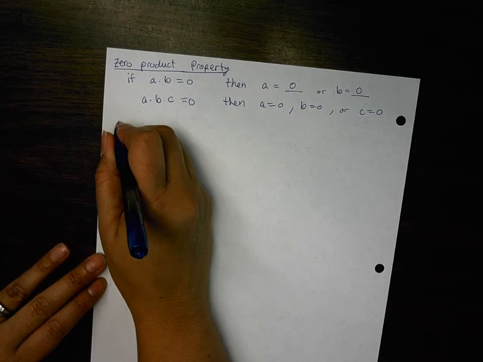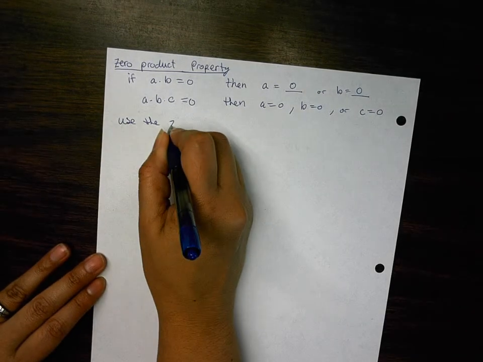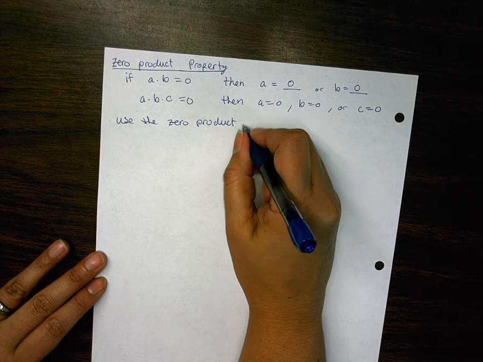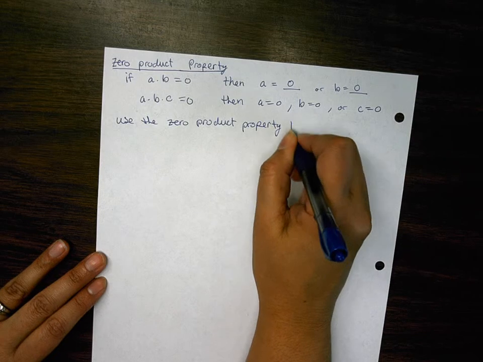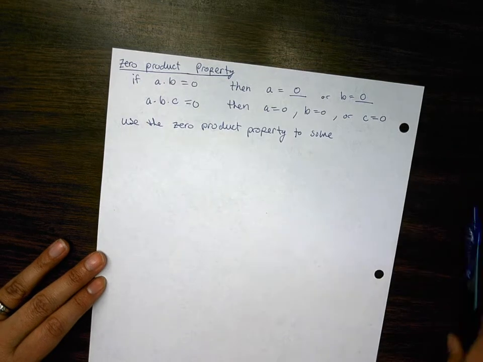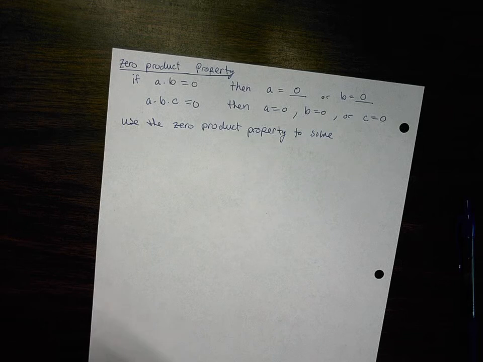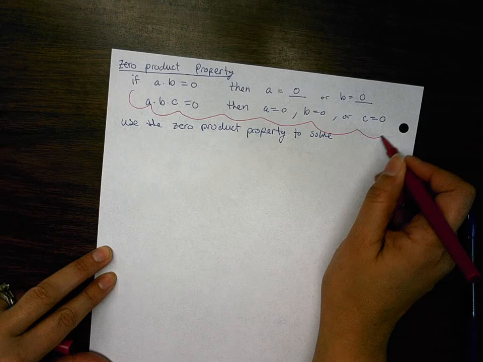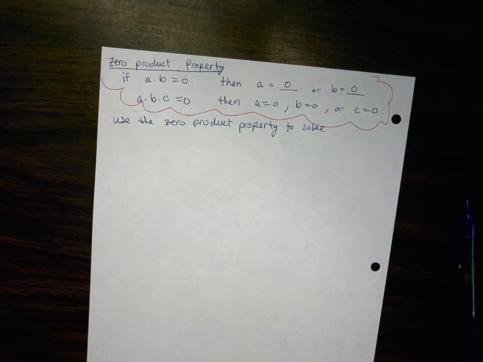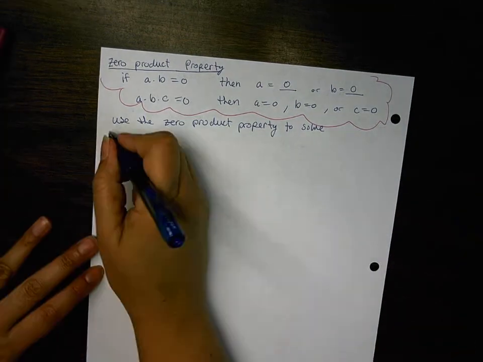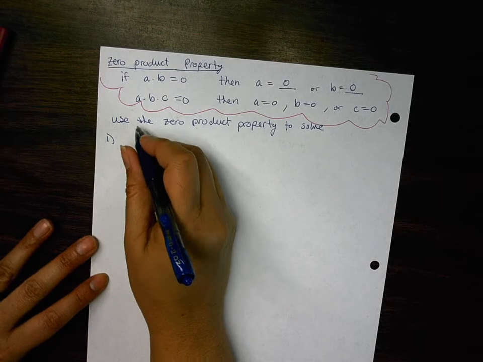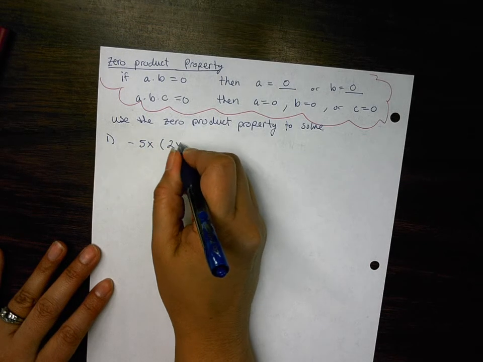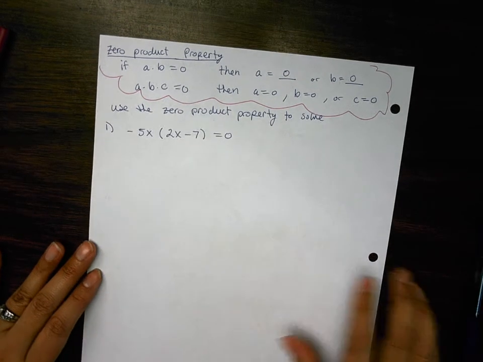Okay. We are going to use the zero product property to solve. All right, use the zero product property to solve. Bless you. Okay. Number 1. Negative 5x, parentheses 2x minus 7 equals 0. Okay.